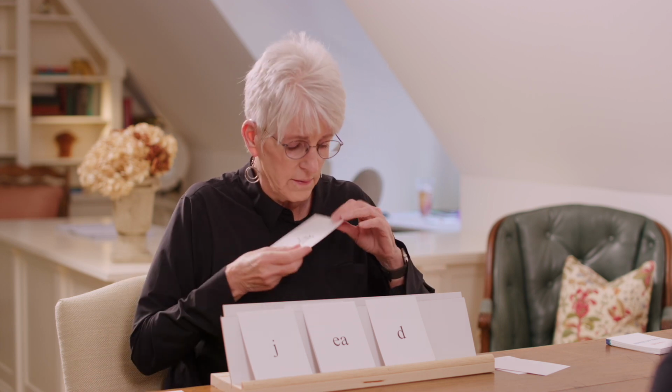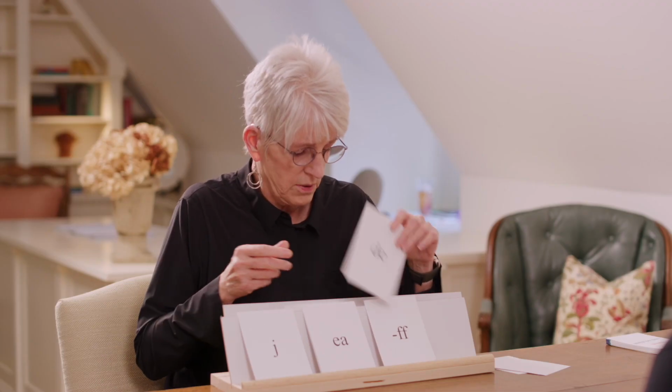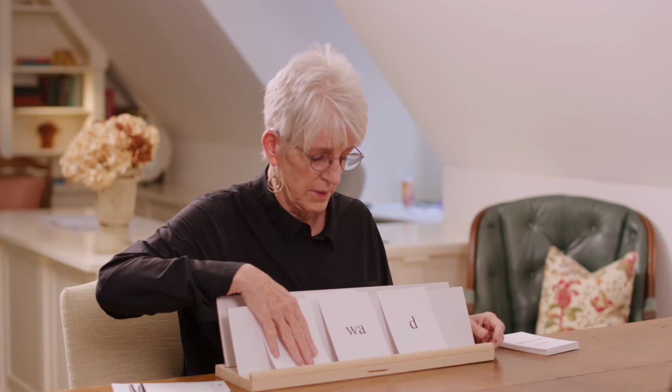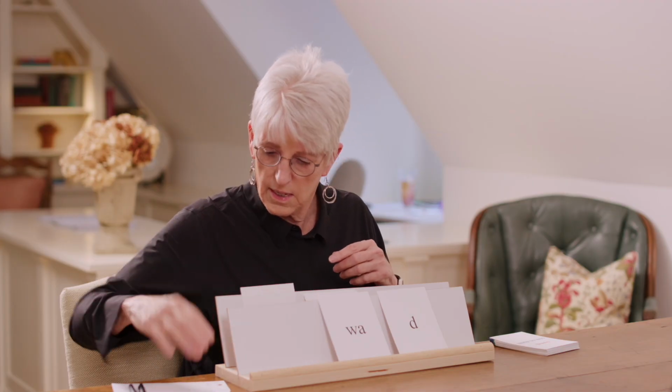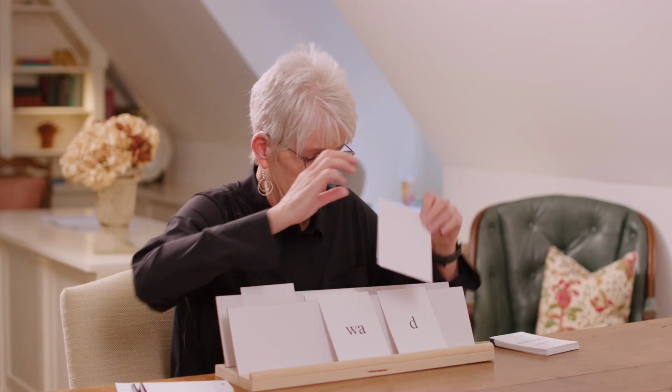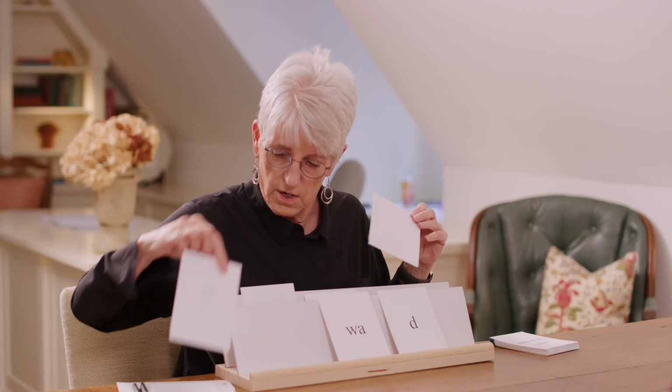But again, can we put this here? No, because it has to be a short vowel. That's right. And can we put this here? No, because there's only 2 vowels in a Magic E syllable. Now we could put this here, but we probably usually wouldn't see that in English words. All right, so looking at this pattern, what do we know about WA? It's at the beginning of a word. Right, so we should cover this up. And then this would say, Wad. And this would say, Wa.